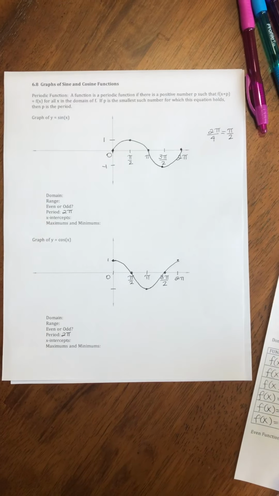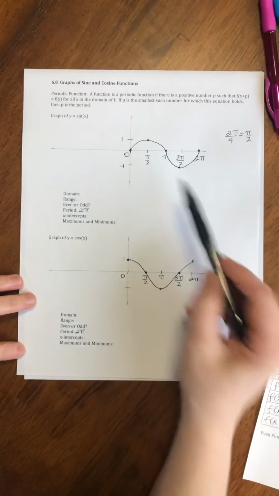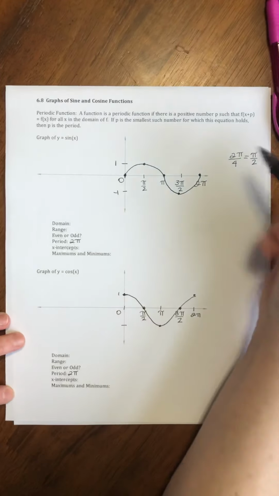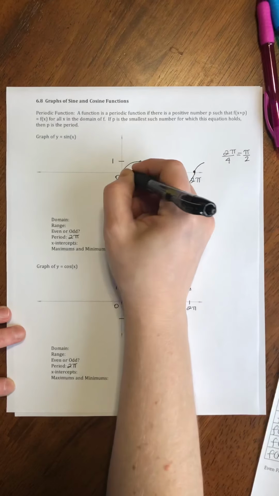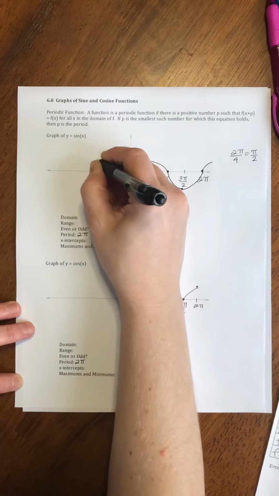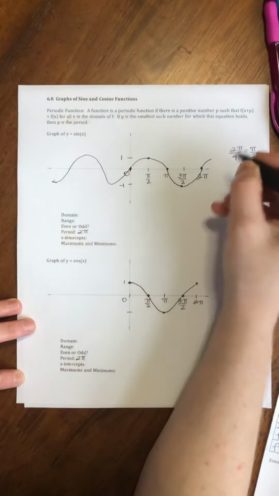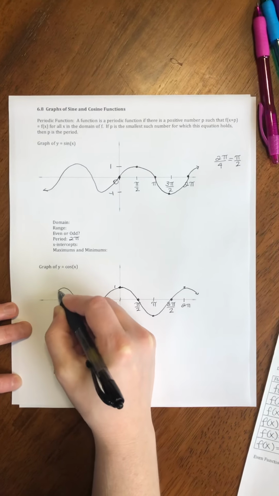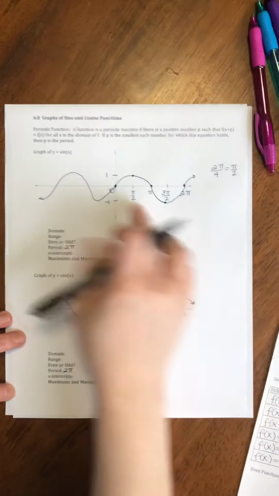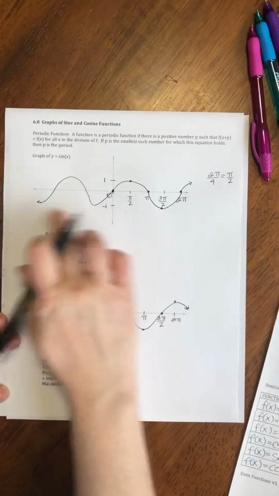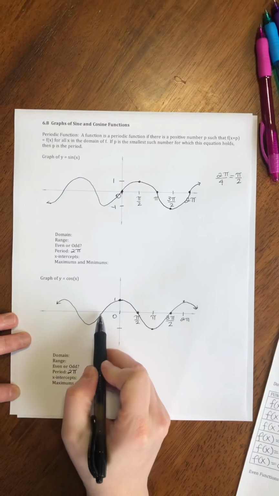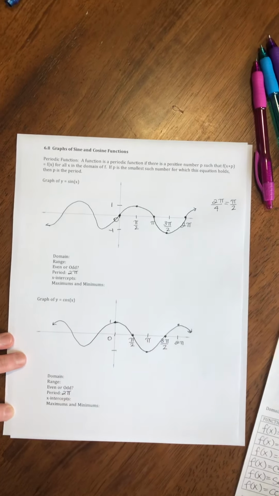Both of these curves are called sinusoidal curves because they look like this wave. If you took this wave and you extended it, because it is periodic, it's going to continue doing that motion. So we should draw arrows on the end, and we could do the same thing for the sine curve, or excuse me, the cosine curve. And notice that if we just took the sine curve and we shifted it right here, it would be the cosine curve.